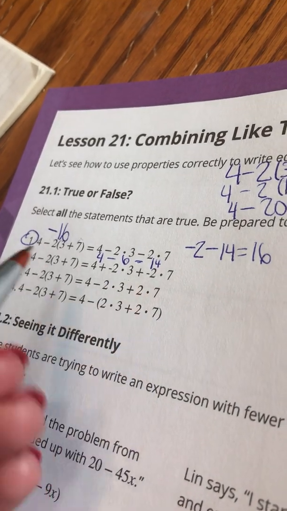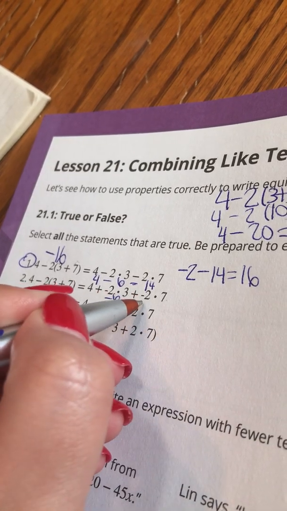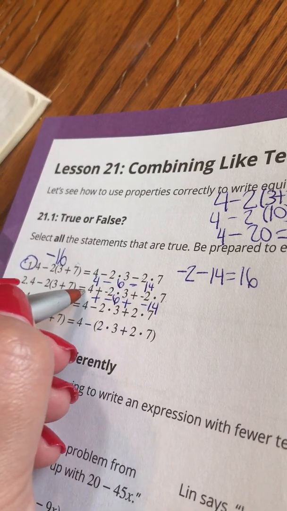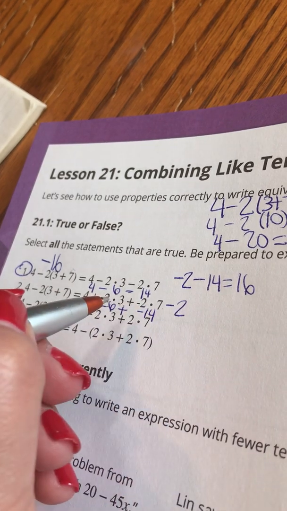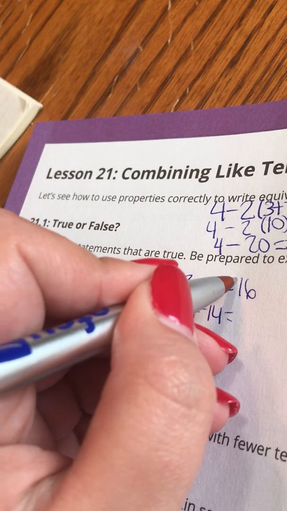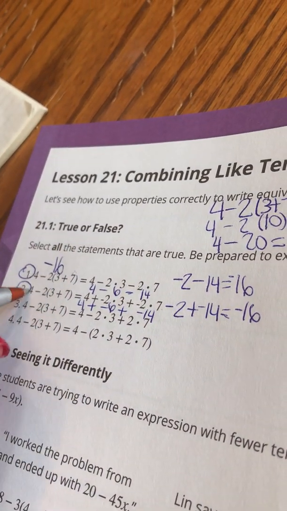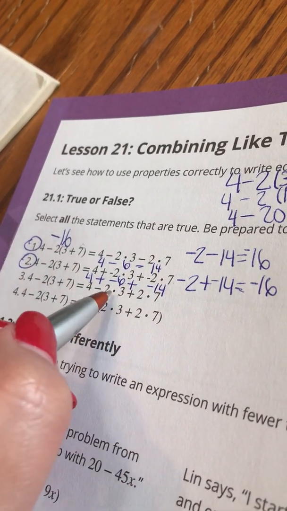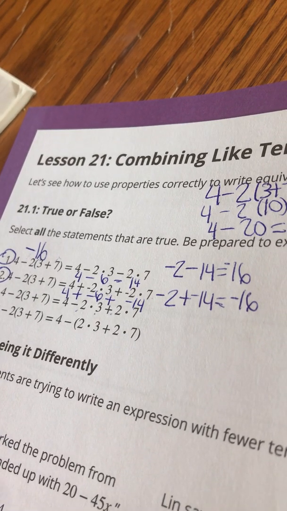So if I solve this, negative 2 times 3 is negative 6. Negative 2 times 7 is negative 14. Now bring down my plus signs and my 4. So 4 plus negative 6 is negative 2. And then negative 2 plus a negative 14 is a negative 16, which is the same thing as that. So that's true. So again, you do your multiplication before subtraction and addition. Remember your order of operations.